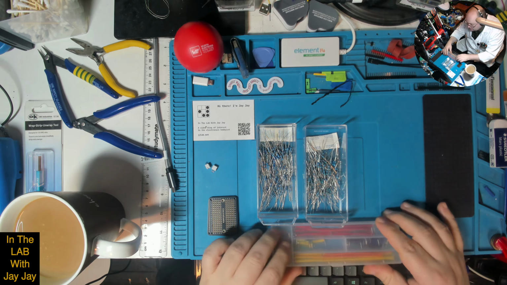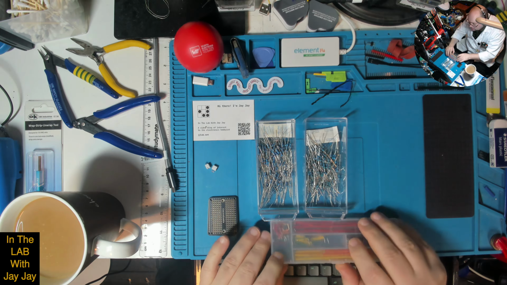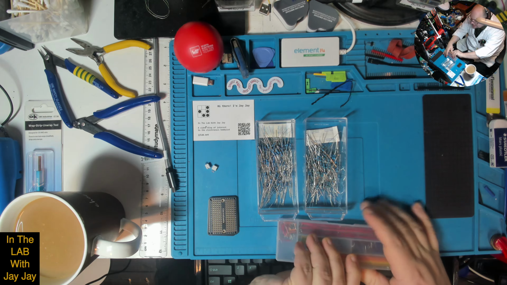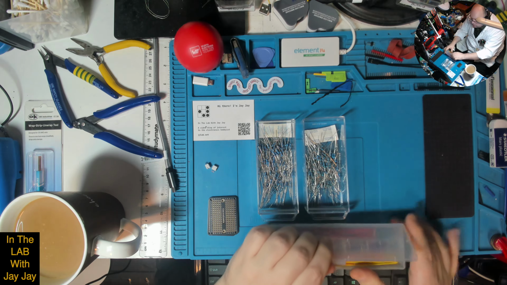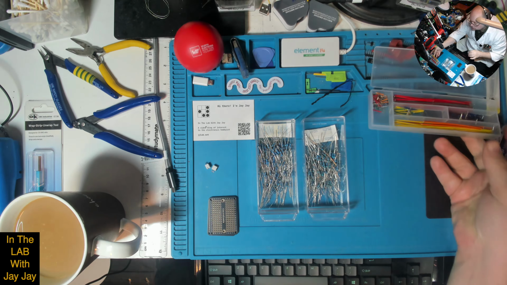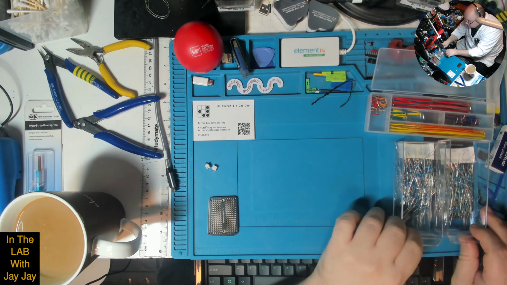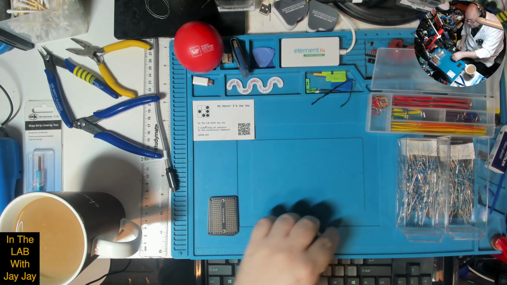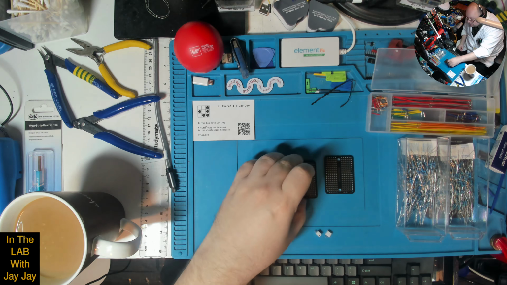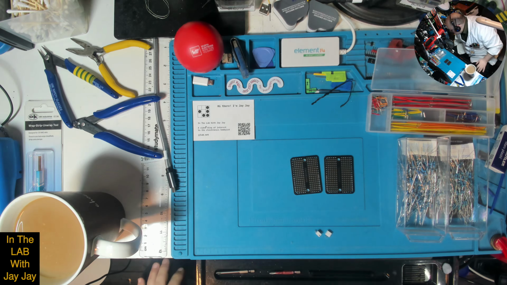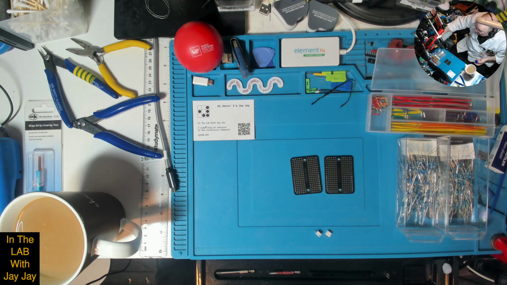So here is our wire, so we'll be needing some of that. And these are our resistors, very good. These are our power terminals, and these are our circuits. So before we get started, let's turn our soldering iron on, and let's put some water in the soldering iron sponge.